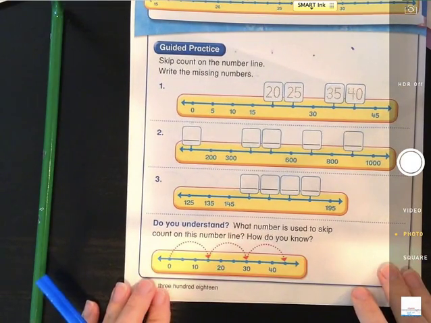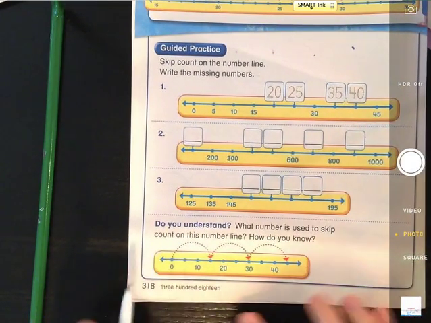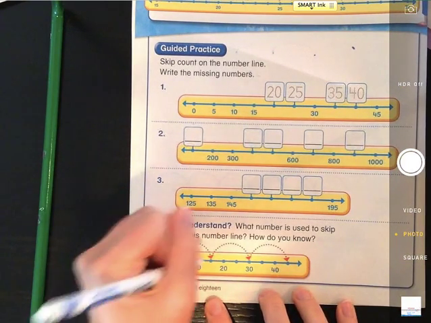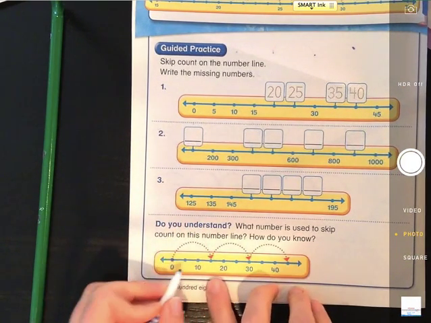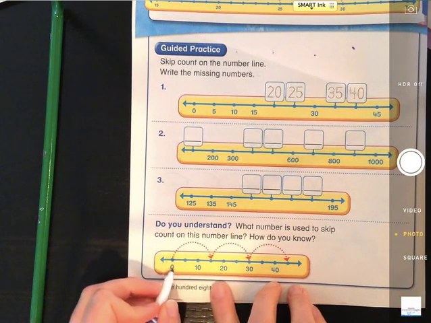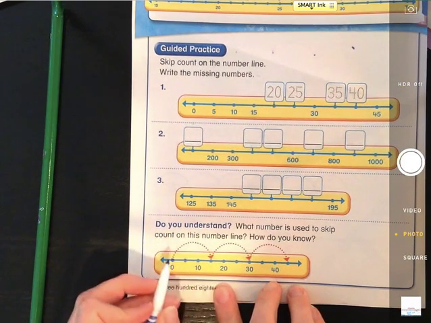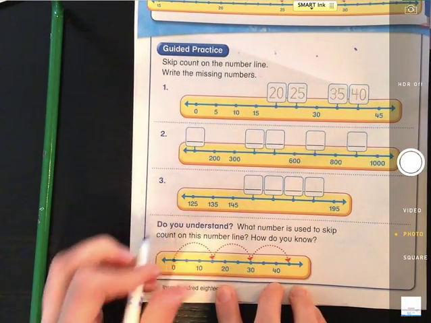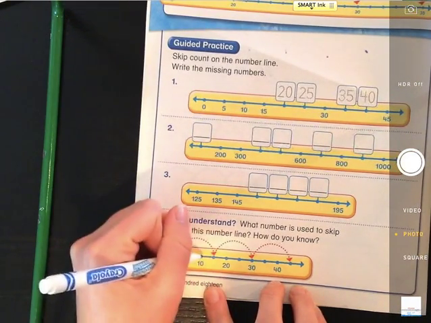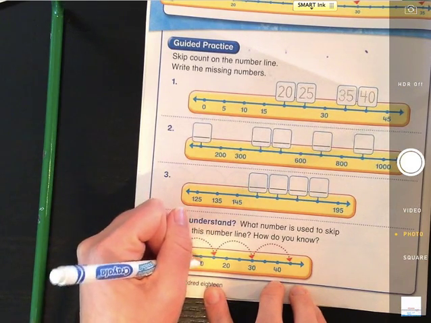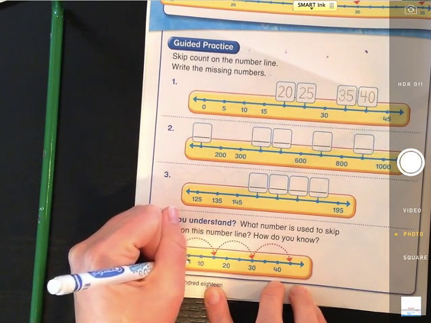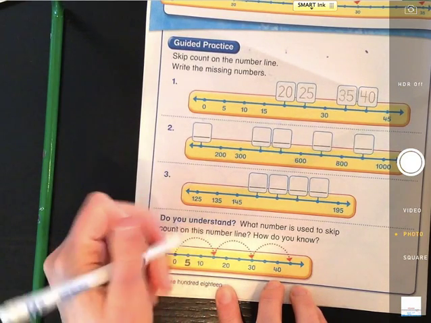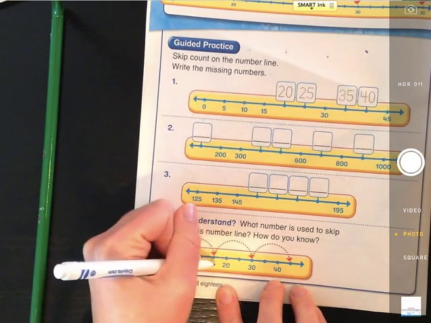And how do you know? Okay, so we go from 0 to 10, and 10 to 20. So I have to figure out first what the tick marks represent. So from 0, something, 10. So I know that's a 5. I've skipped counted by 5s plenty of times. We have 0, 5, 10, 15.